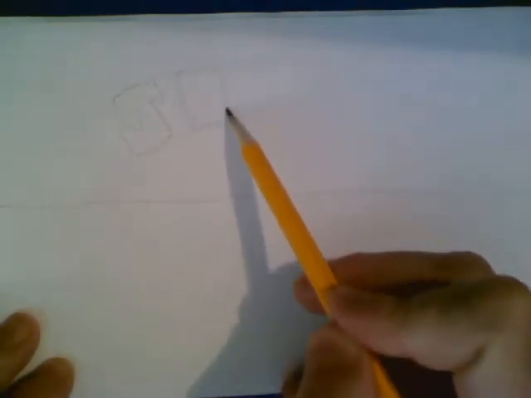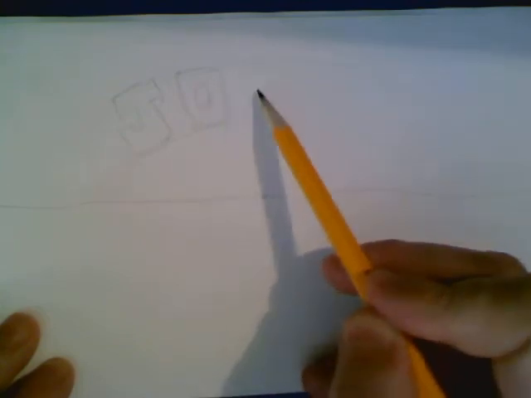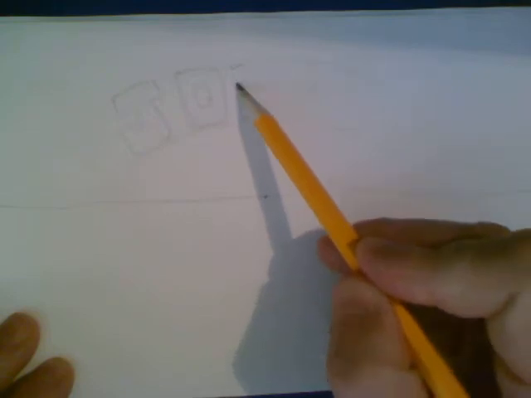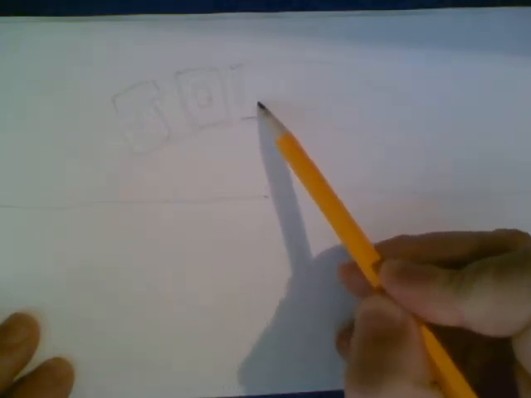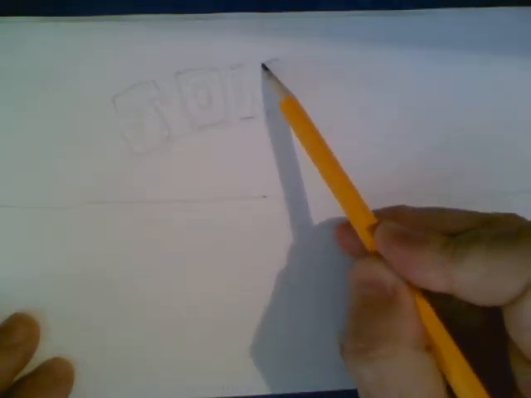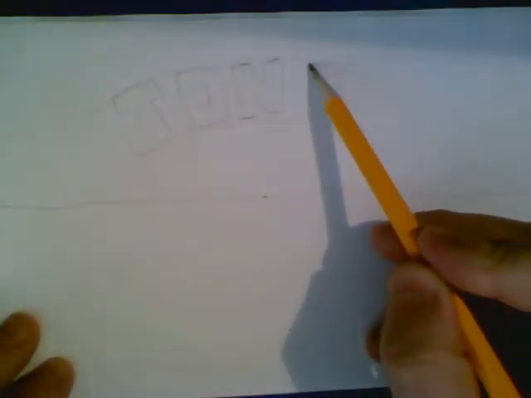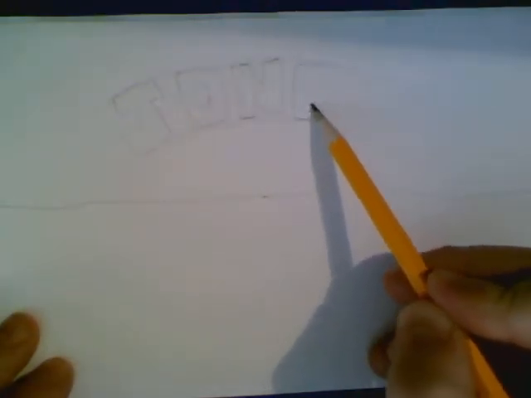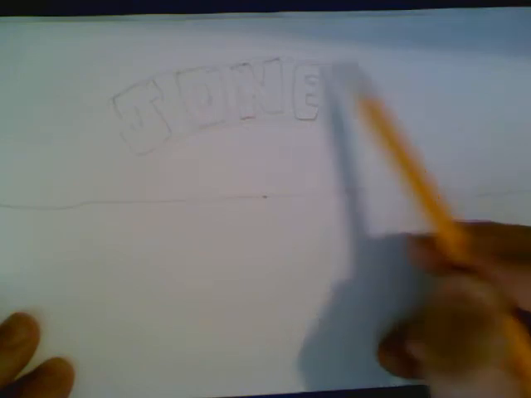Now, if you're not comfortable writing in block letters, you can always write it normal first. And sometimes I'll do that just to make sure I have the spacing right. I'll write it out ahead of time real lightly. And then you could just go around the letters, almost like you're a force field, outlining the letters. Make sure you leave enough space there. Okay.